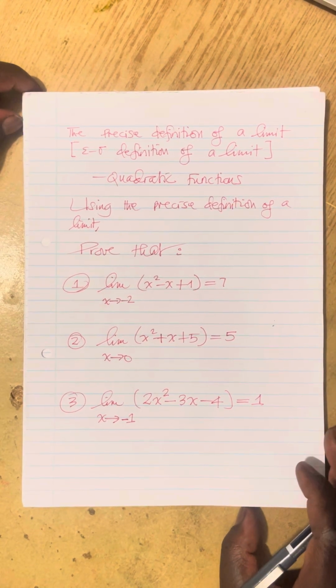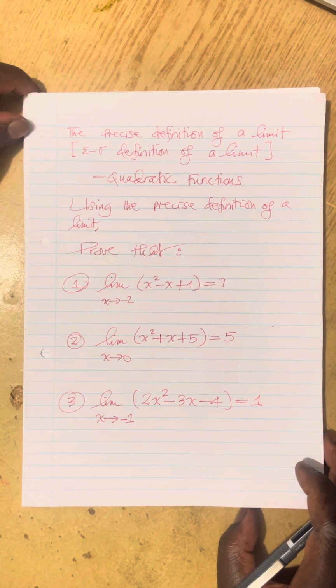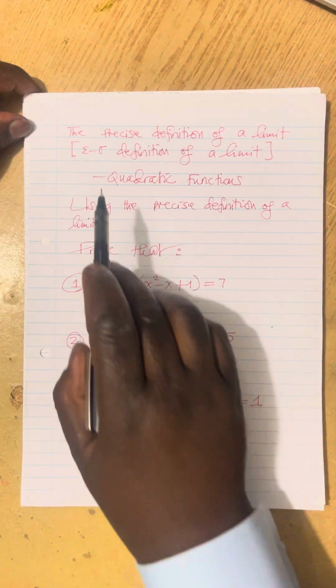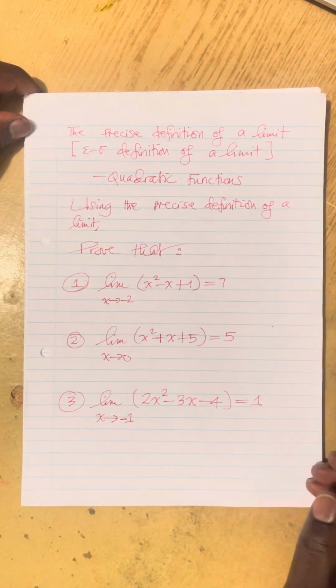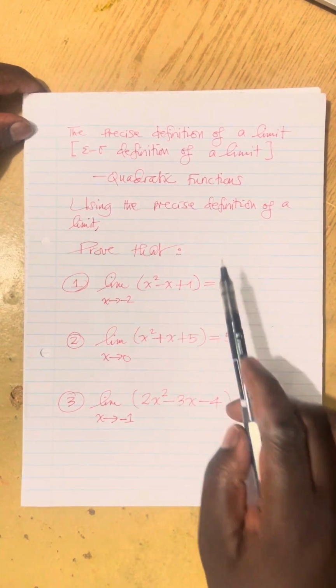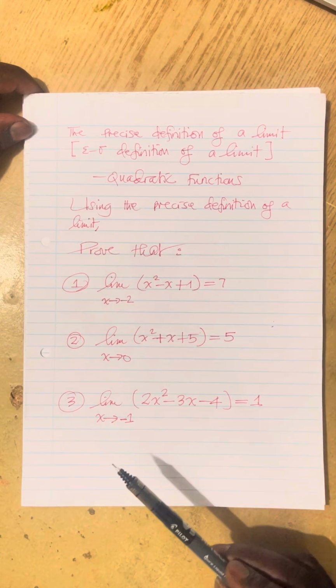Hello everyone, welcome to another video on Calculus 1, and I'm still looking at the precise definition of a limit, also known as the epsilon delta definition of a limit. Today I'm focusing on quadratic functions, and I have 3 examples for you.